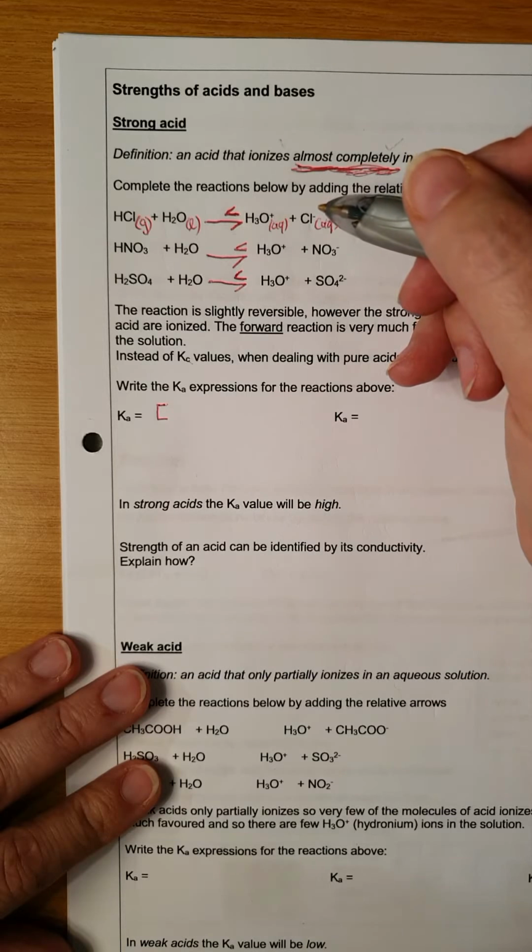So the first reaction is H3O+ times Cl- over, and your reactant would just be the HCl. Remember, you don't put the water because you never put your liquids in the Ka value. So there is our expression for that Ka.